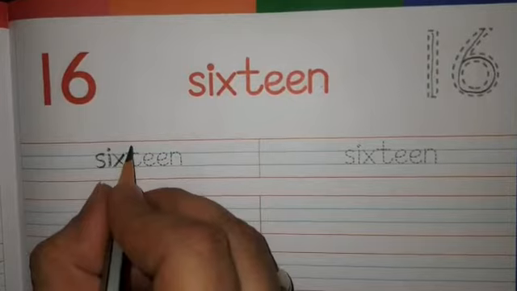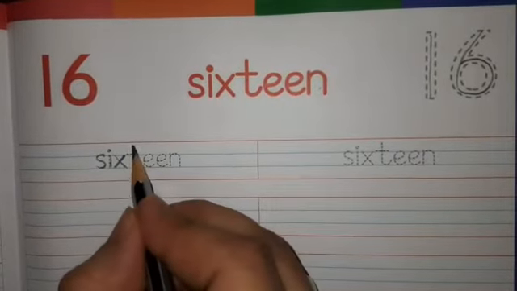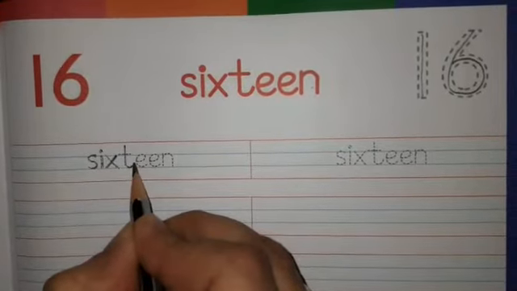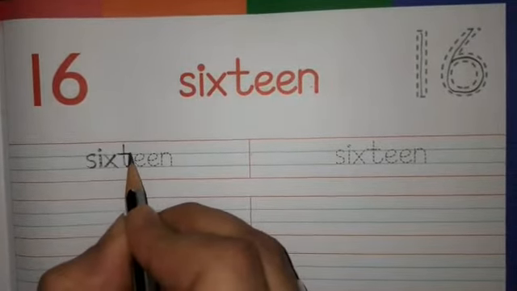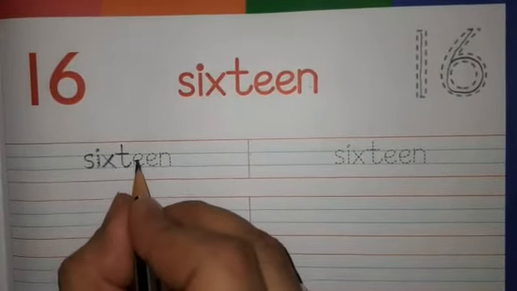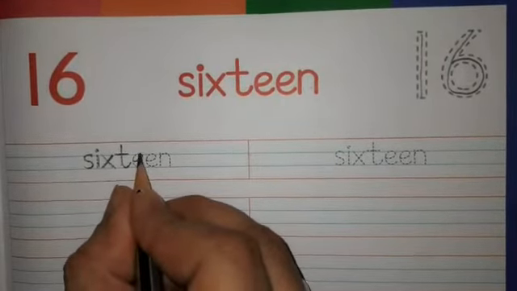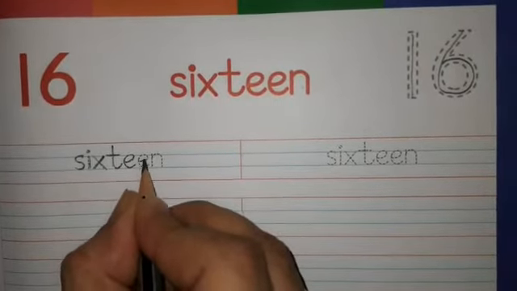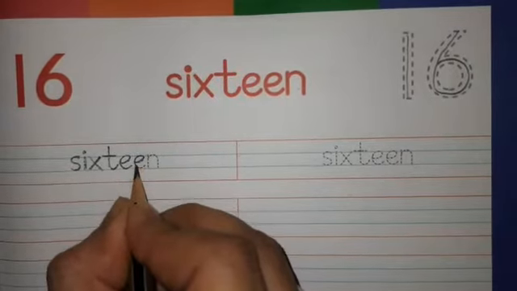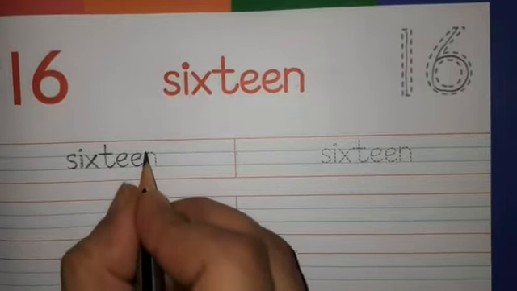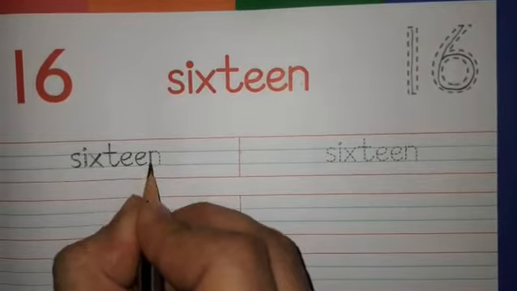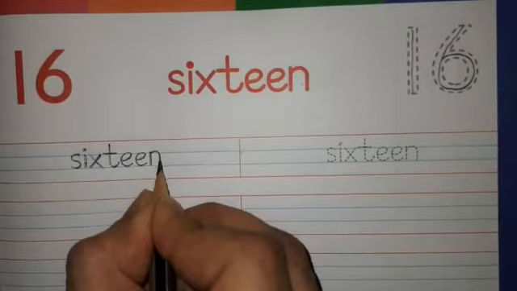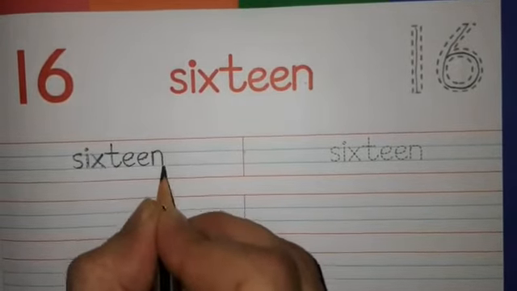For T, start little bit below the first red line. Standing line, touch the second blue line and a curve. Sleeping line on the first blue line. For E, a slant line between the two blue lines and a C curve. Again E, slant up and a C curve between the two blue lines. For N, between the two blue lines, standing line, go up till the first blue line, a curve and come down standing and touch the second blue line.